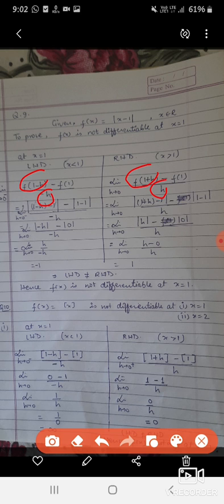Why have I taken 1 minus h and 1 plus h? Why not 2? Why not 3? Because at x equals to 1 he is asking. So x less than 1 means 1 minus h, and x greater than 1 means 1 plus h. Clear?